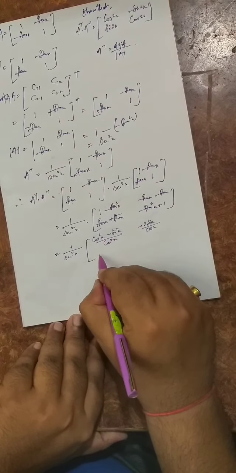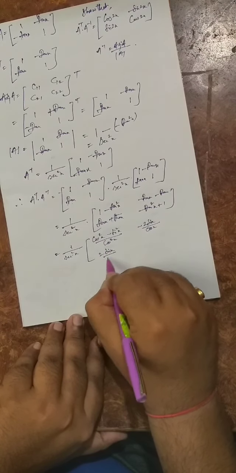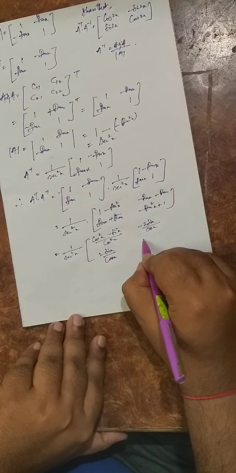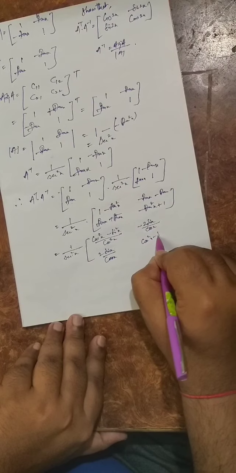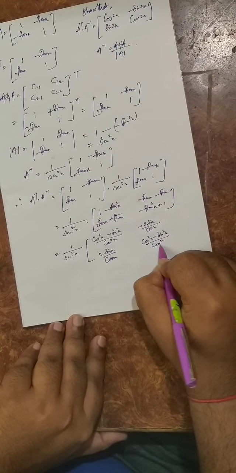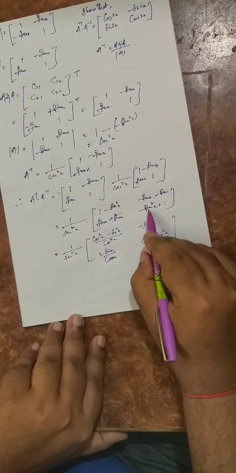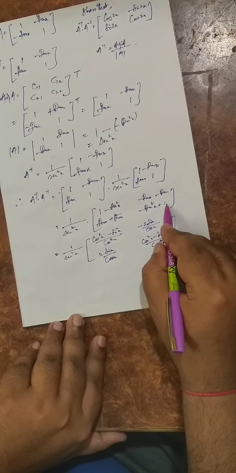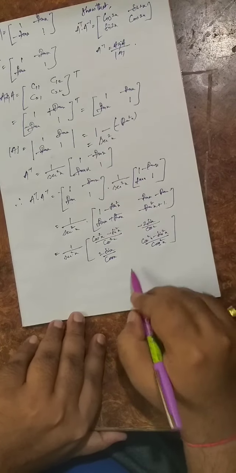For this 2 tan x, that is 2 sin x by cos x. And 1 minus tan square x, again cos square x minus sin square x by cos square x, because tan square x is sin square x by cos square x.